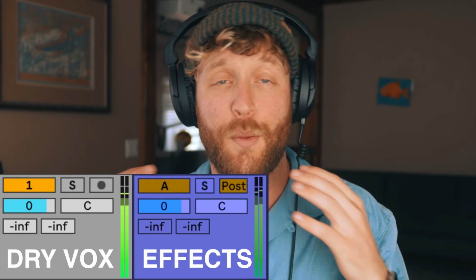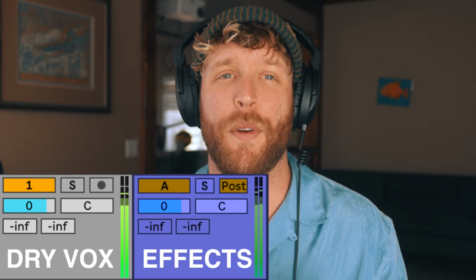When you use this system, instead of putting reverb and delay directly on the vocal channel, you get 100% of the dry vocal signal with the reverb and delay on top of it. This will give you a clean, professional sound and keep your vocals really up front and present in the mix, just like they sound on professional records. Let me show you what I mean.